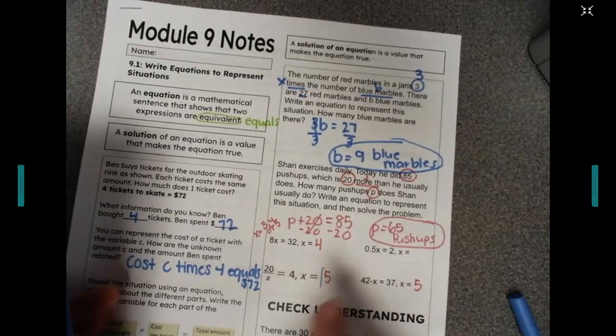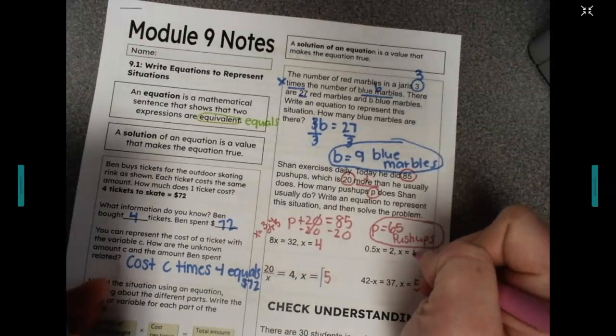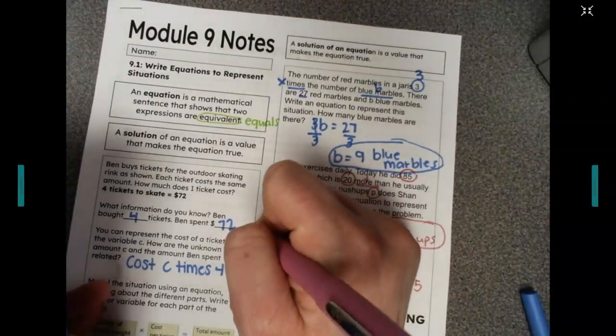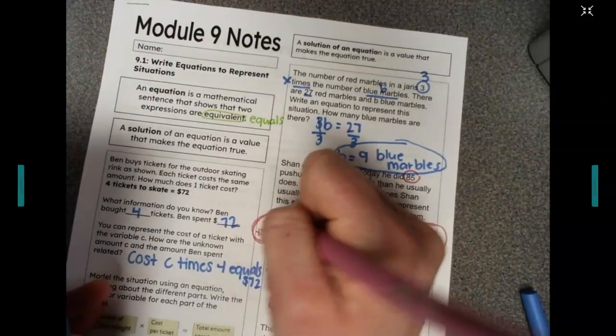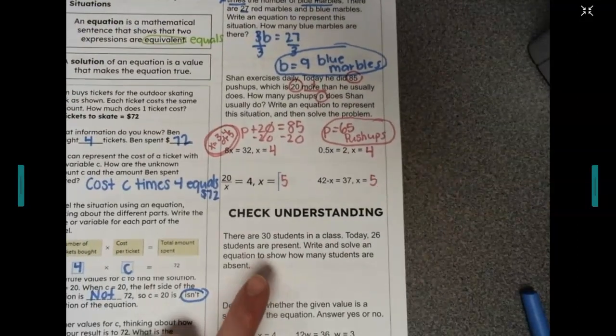On this one, 0.5 times what is 2? And in this case, it's going to be 4. So I need to make sure we're using that. And so I knew the answers were going to be 3, 4, or 5. Let's head down here to check understanding.